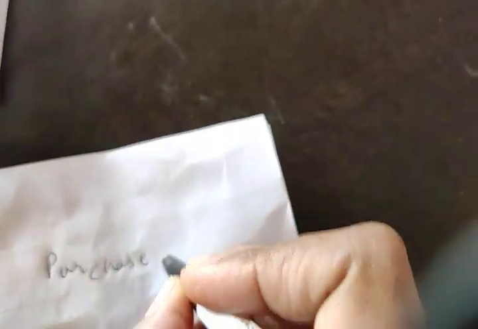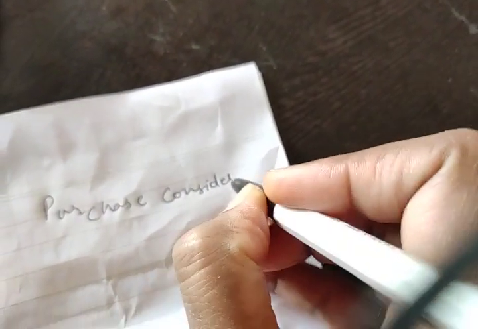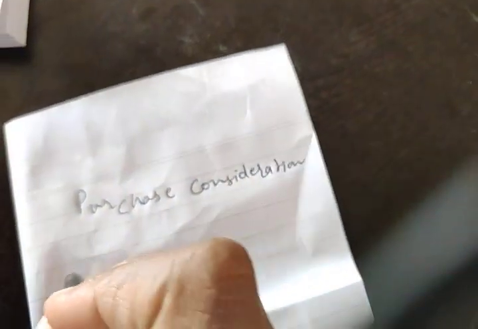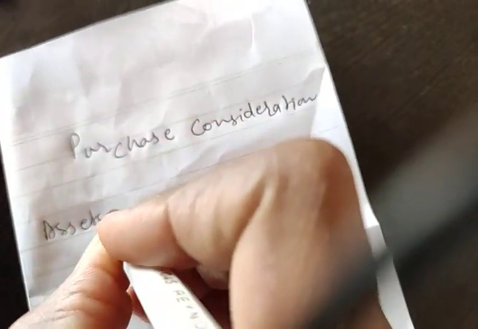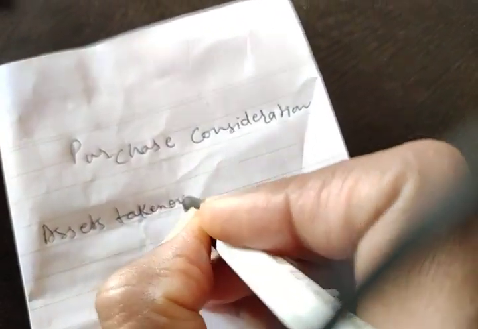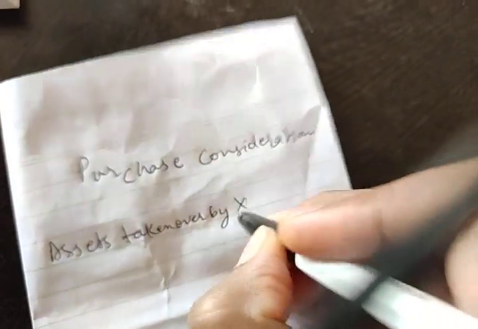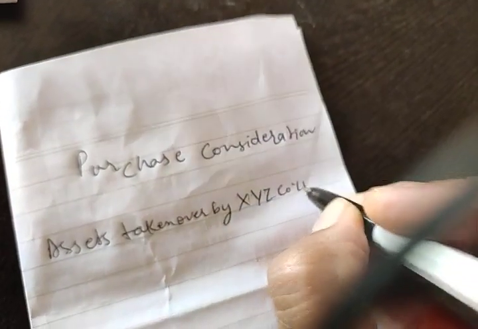Purchase consideration, net asset method. First we will calculate. For that we have to consider first the assets taken over by the purchasing company, which is here XYZ Company Limited.